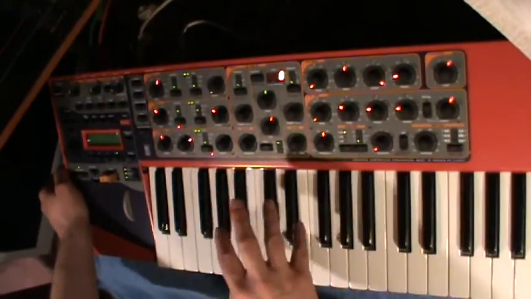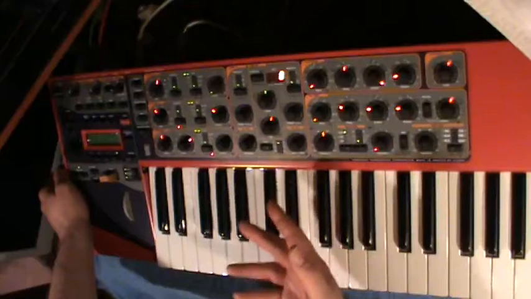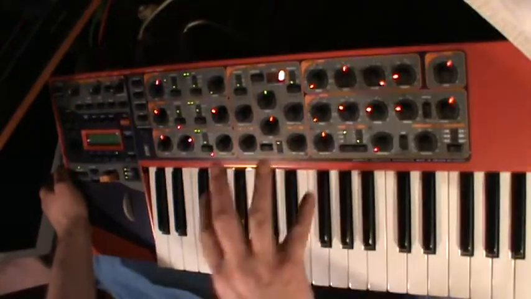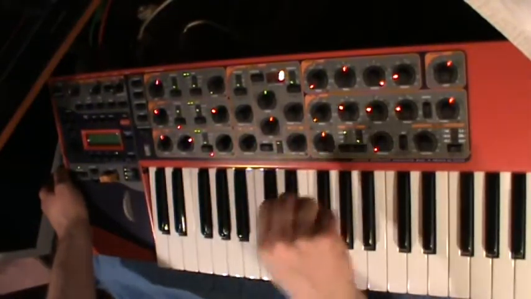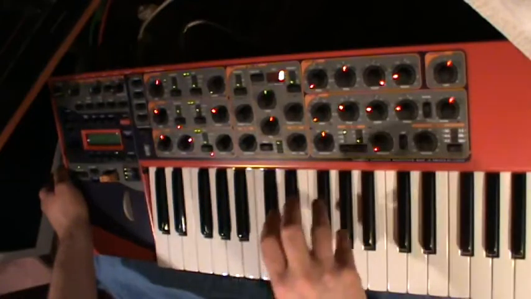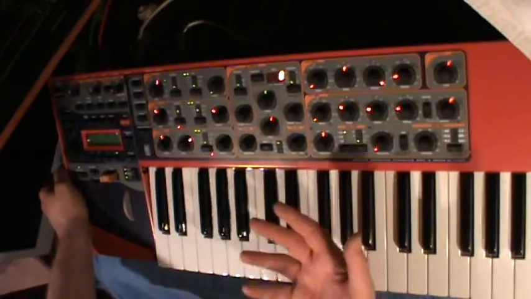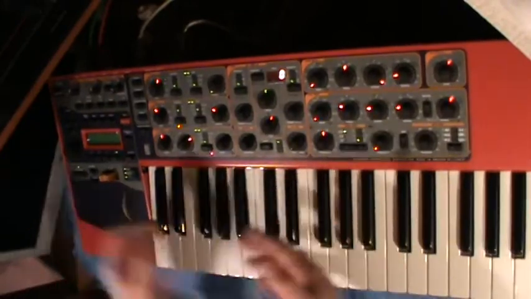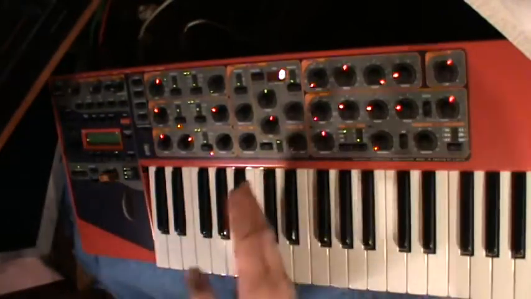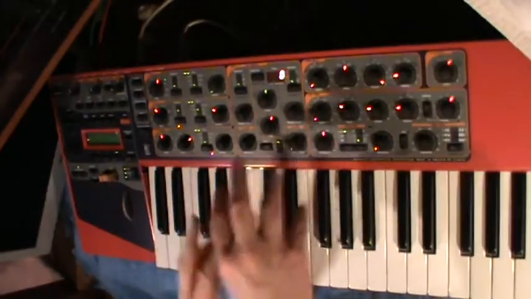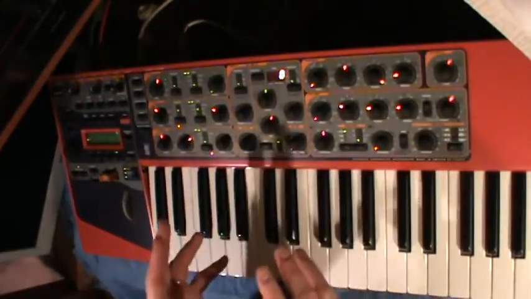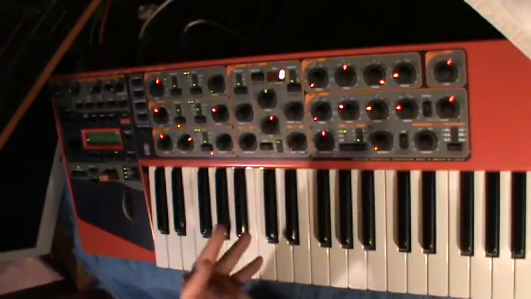And they've tried to rectify that in later incarnations. For instance, the latest Nord Lead A1 has an oscillator configuration control where you can select between a number of preset configurations that Clavia have determined are the best ones, the most useful ones. Here there's a lot of work involved in trying to set it up, but it can be very rewarding to do that.